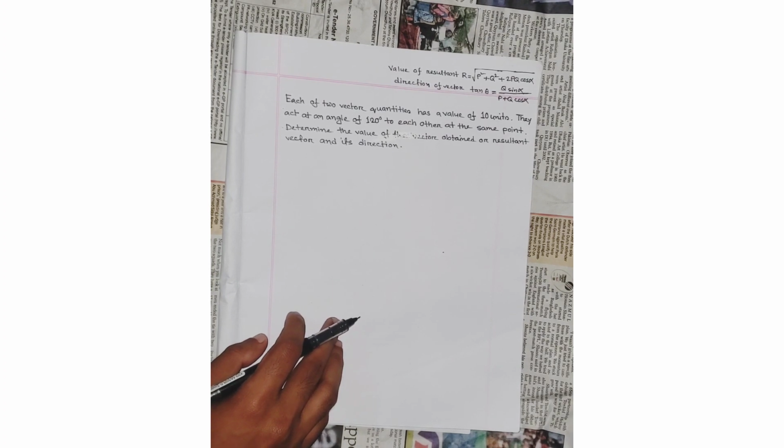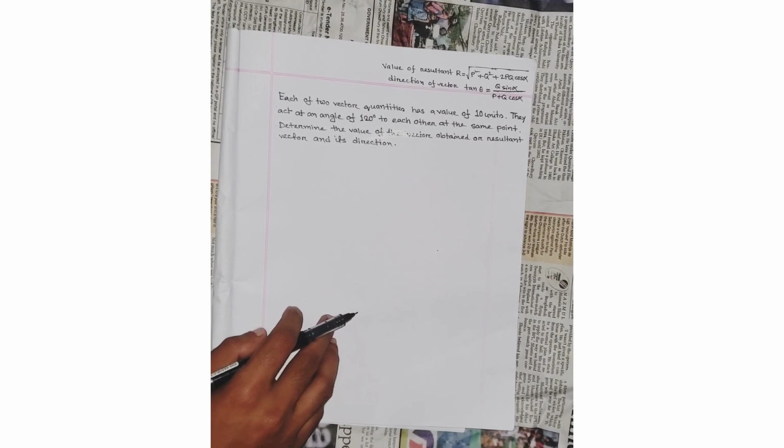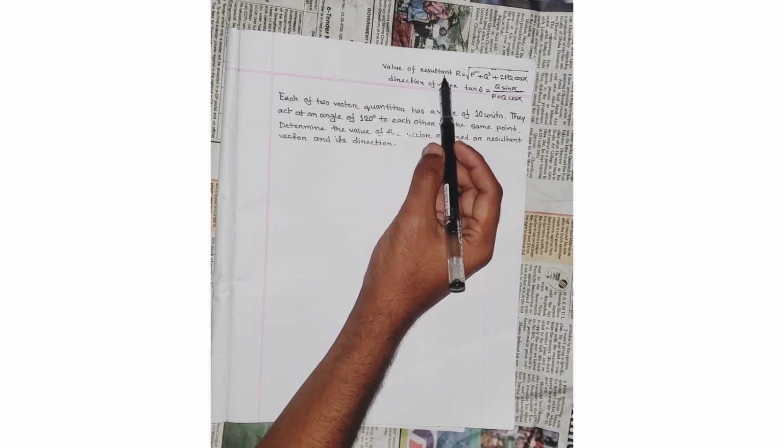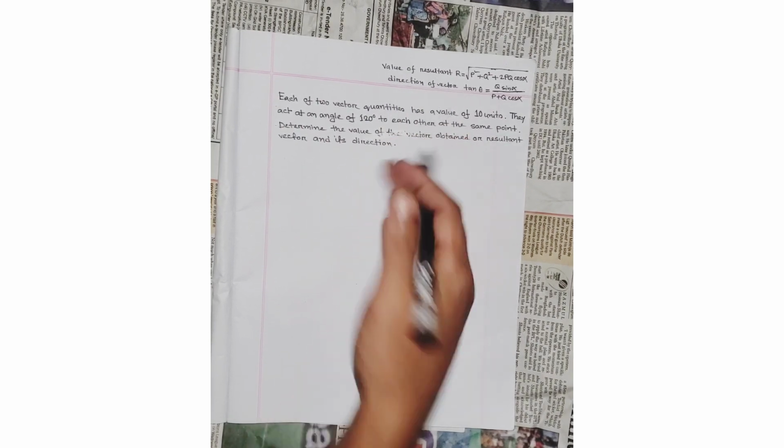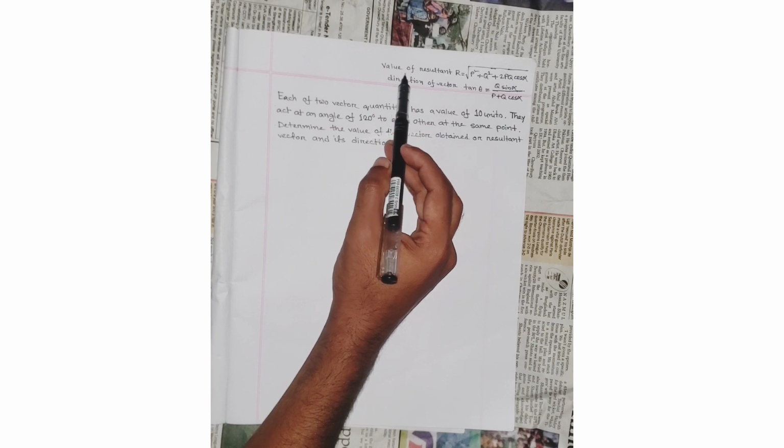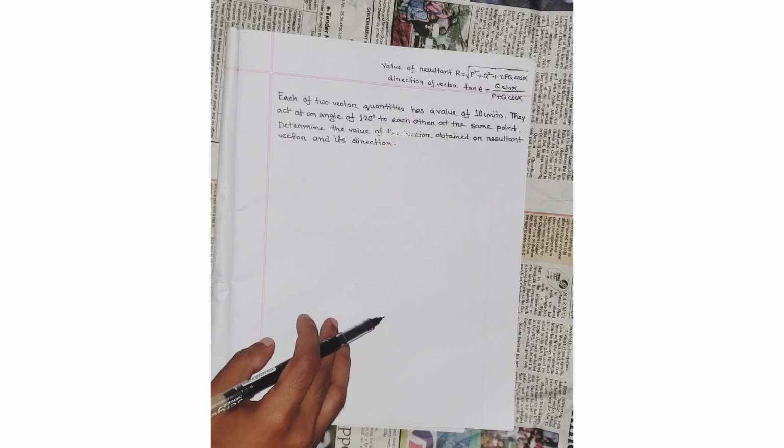They have given us two conditions to solve. So we'll have to do it in our own accordance. You are noticing two questions which are also written down on the notebook. Value of resultant, the formula to determine the value of resultant is R equal to root over P square plus Q square plus 2PQ cos alpha.